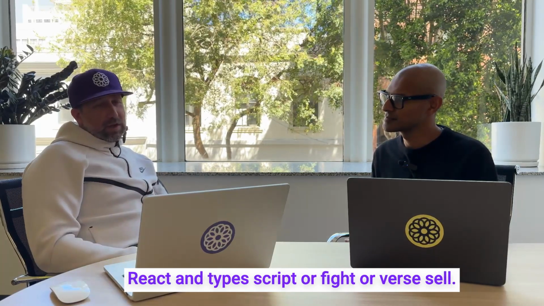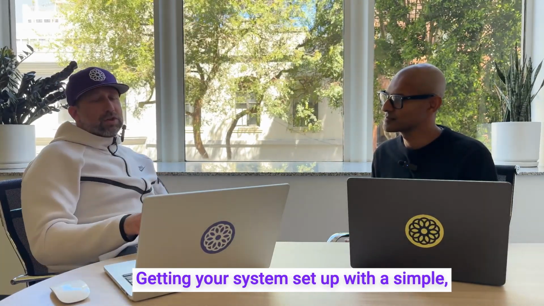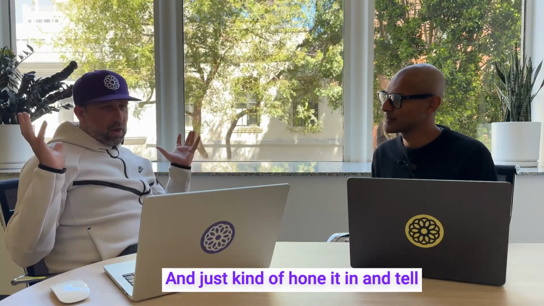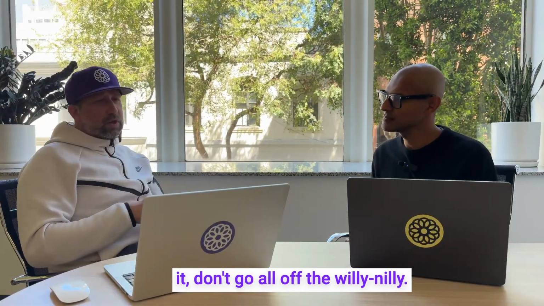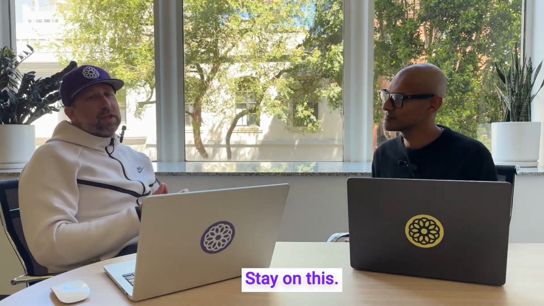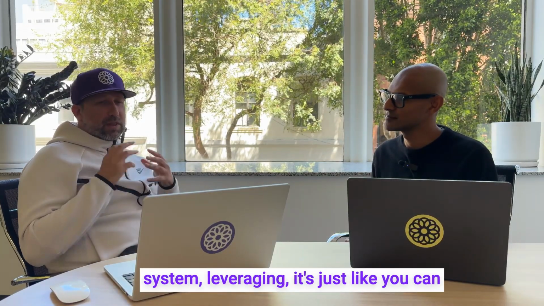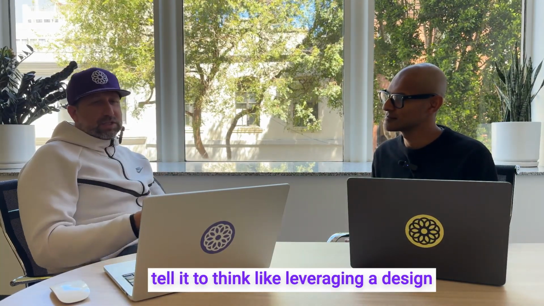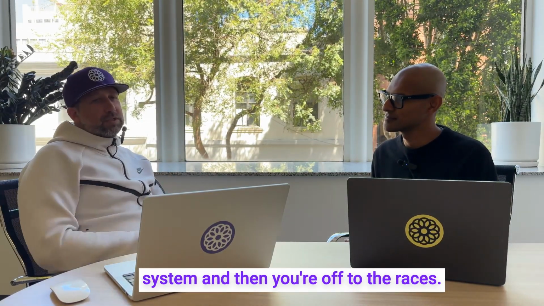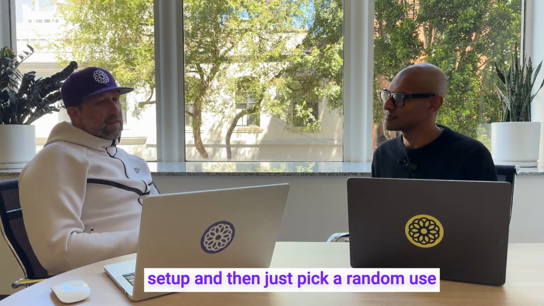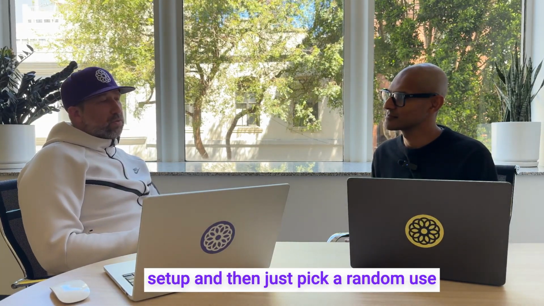And then I'm using React and TypeScript, or Vite or Vercel. Get your system set up with a simple prompt of, here's what you should use, and just hone it in and tell it, don't go all willy-nilly, these are your fundamental tools, stay on this. And then, just like you would in your design system, you can tell it to think like it's leveraging a design system. And then you're off to the races. I'd say just give it a try. You only need that super simple setup, and then just pick a random use case you want to do and get going.